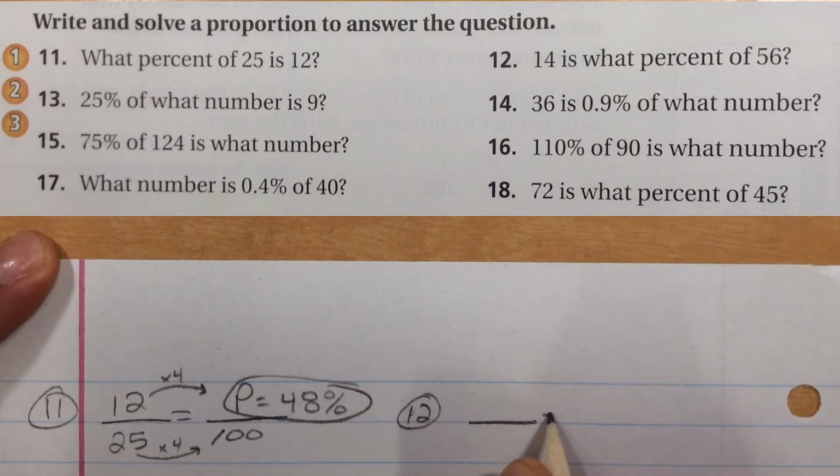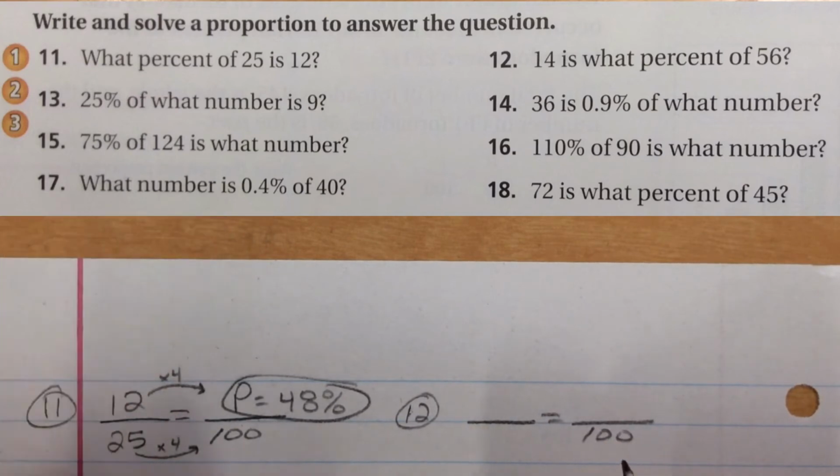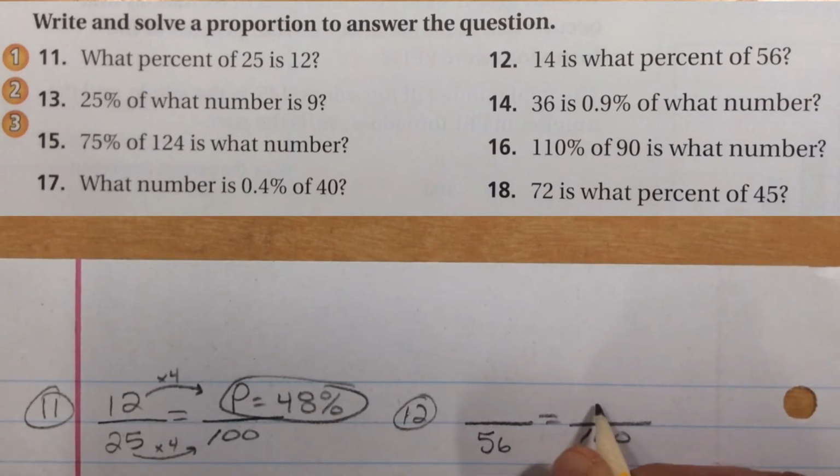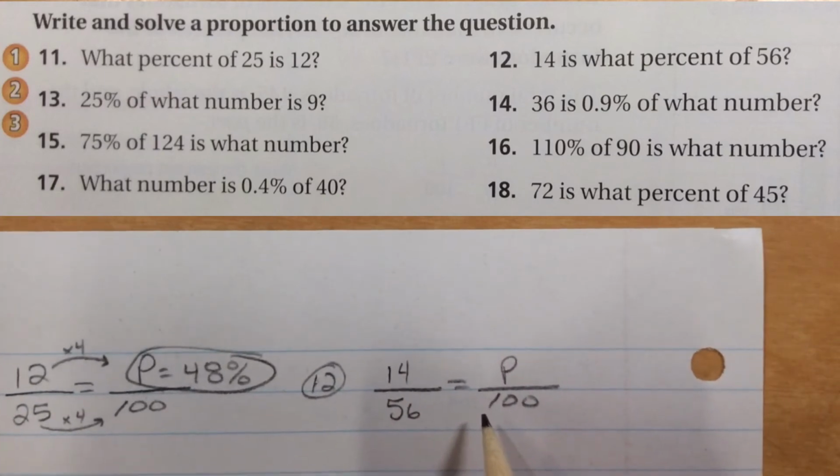Number 12, line equals line over 100. You can always start them off because they all start the same way. 14 is what percent of 56? Of 56, it says what percent, so we don't know that, and this is the 14. 56 times what is a 100? Just joking, I have no idea. But I could simplify this over here.